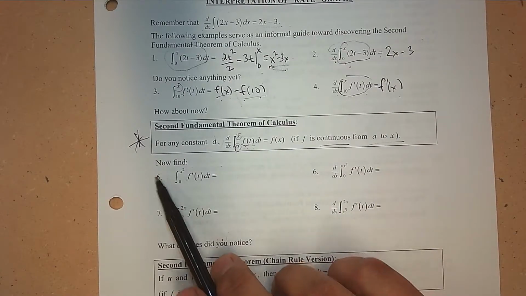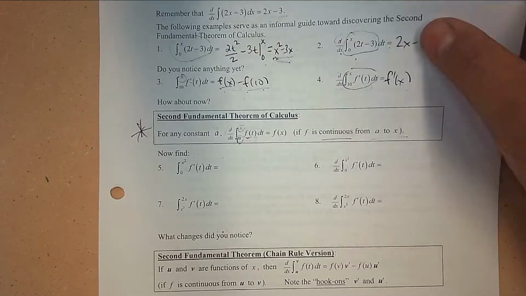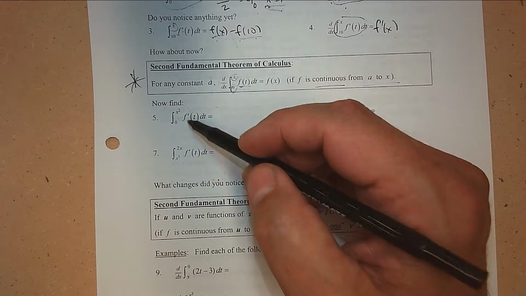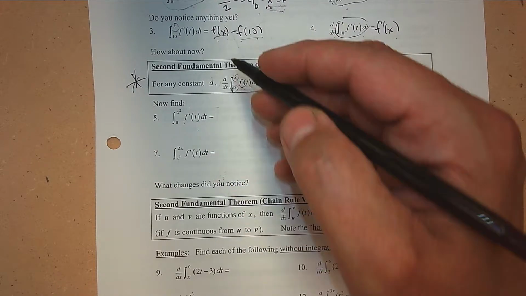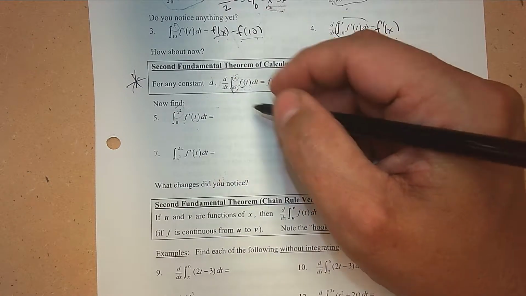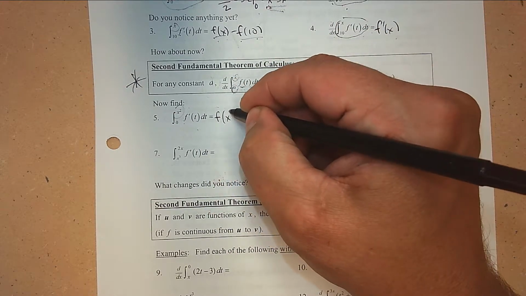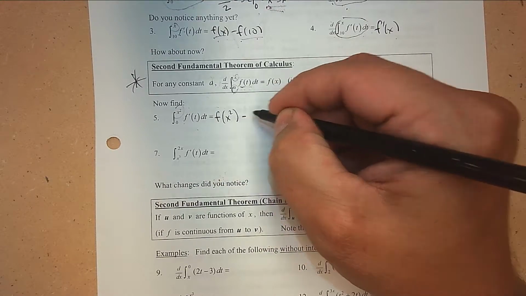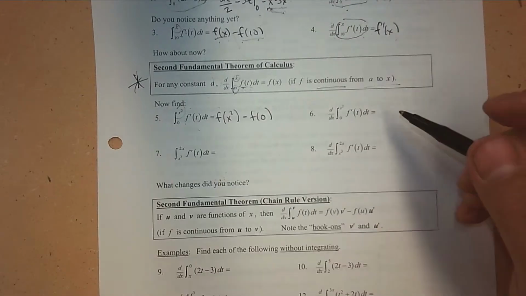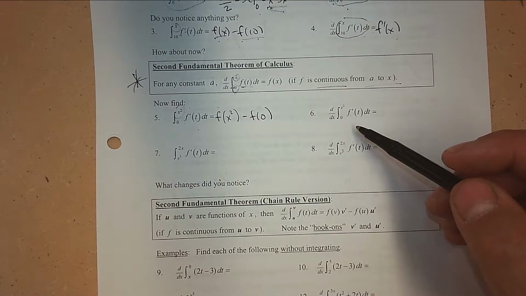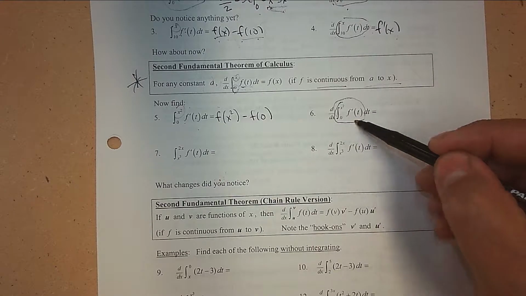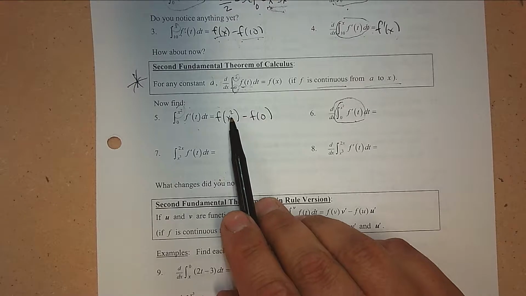Okay, now there's some layers to this rule. Let's look at 5 and see some layers. So now find this. If I integrate f prime at t, it's f at t, and then I plug in the upper bound and then the lower bound. So if I plug in the upper bound, it's f at x squared, minus, plug in the lower bound, which is f at 0. Let's do it again. Number 6. We just did this beginning part. We said it was f at x squared minus f at 0.